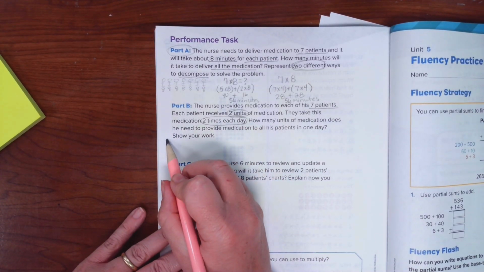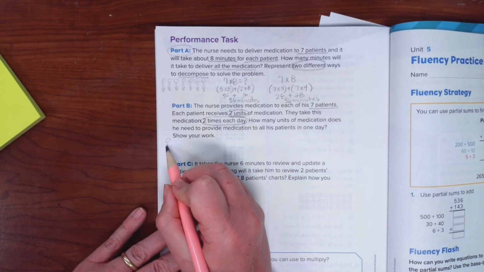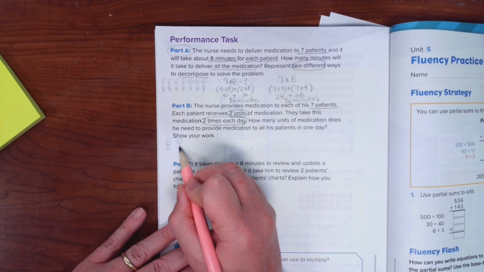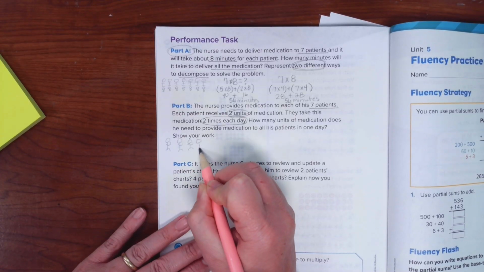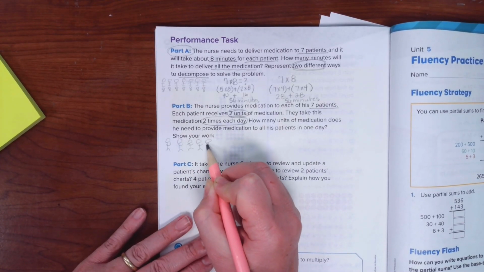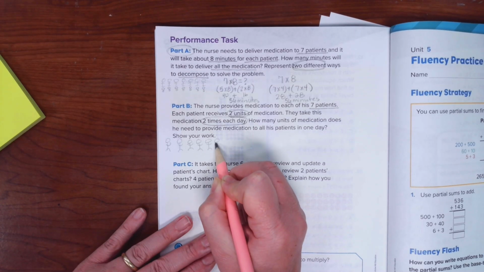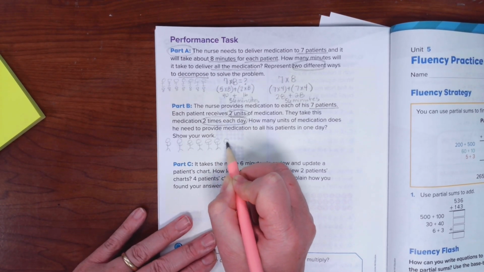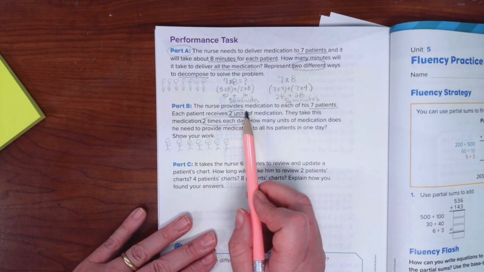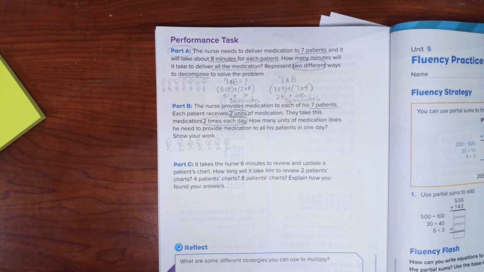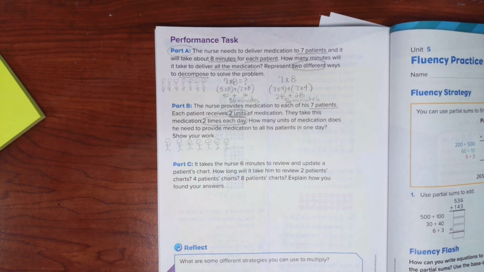So if I have 7 people, 1, I'm going to draw a little bit bigger this time, 2, 3, 4, 5, 6, 7. Alright? So there's my 7 patients. Each patient receives 2 units of medicine. A unit, we haven't got into measurement yet, can be cc's.